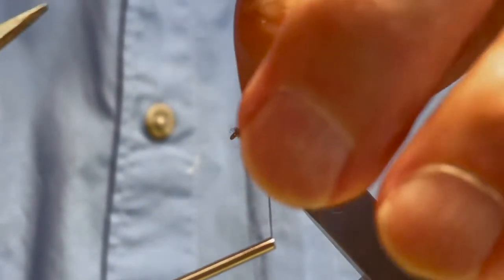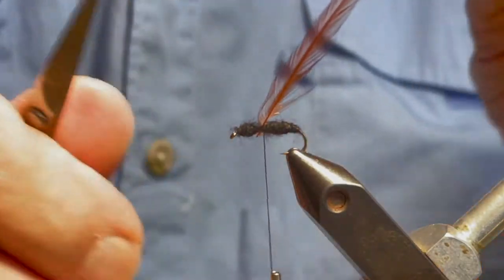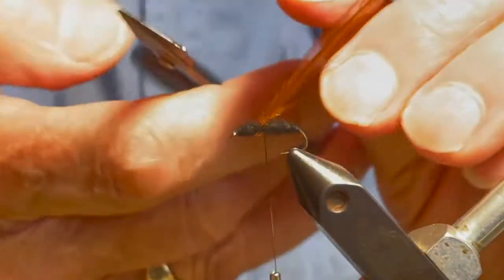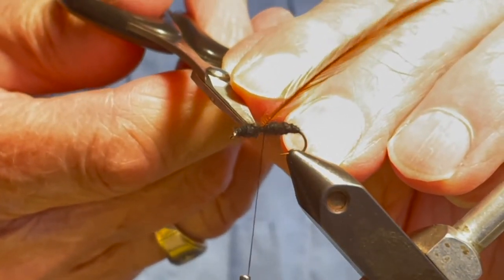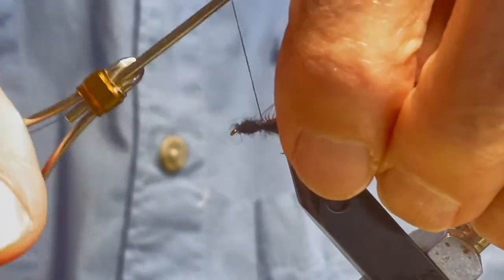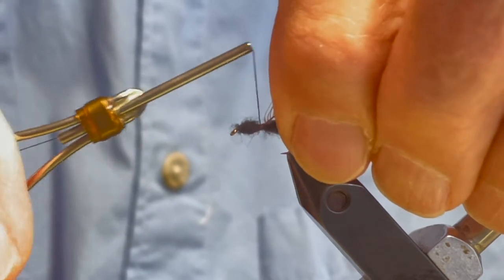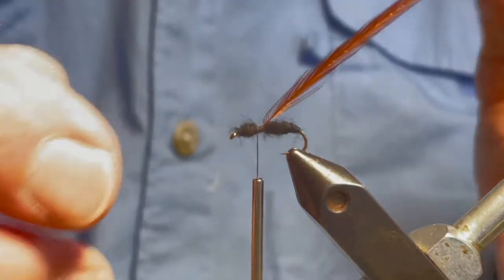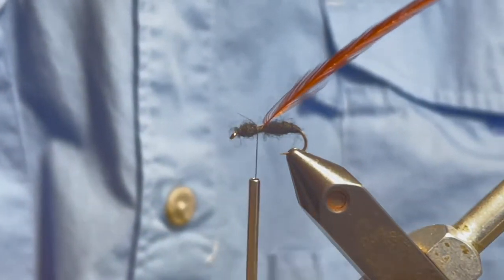So it basically creates sort of an X-shaped tying in point. And now I can clip off the remaining little piece of hackle that's sticking forward and then wrap this in with my tying thread.